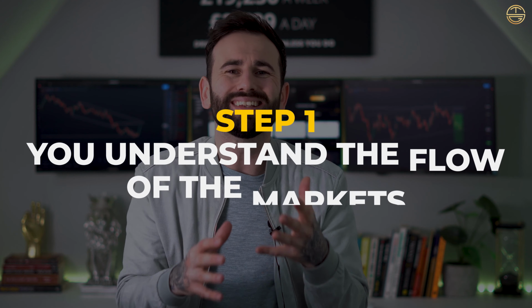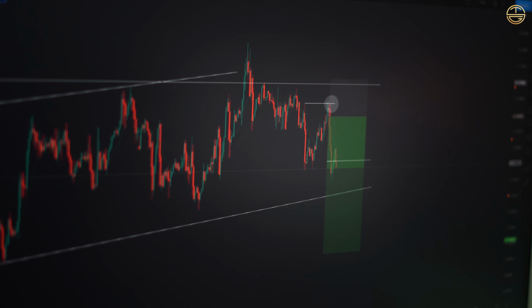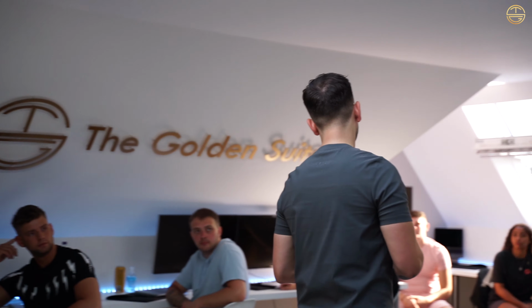So first of all, step one, it's important that you understand the flow of the markets. What's driving price to push from point A to point B? Understanding the different phases, push and exhaustion. Why is price behaving the way that it is? Looking at the mass psychology of the market as well. So that's step one. You need to understand exactly what's happening. Therefore, that knowledge is going to serve you well so you can find the right opportunities, because you're going to know exactly what phase the market is in.